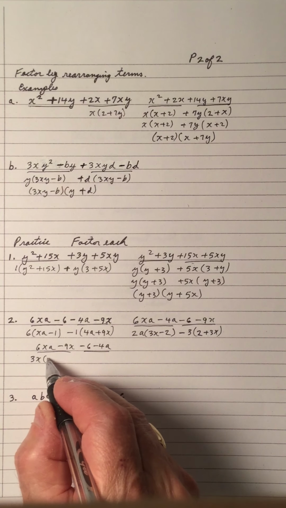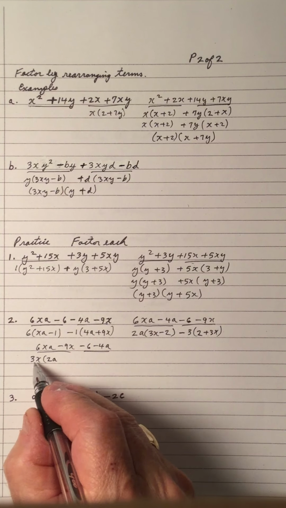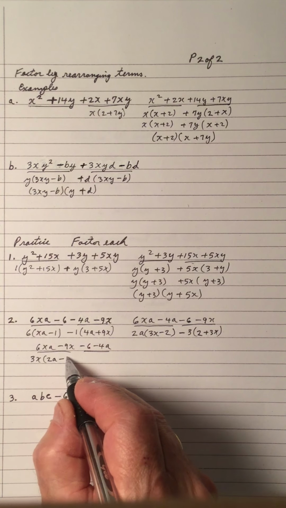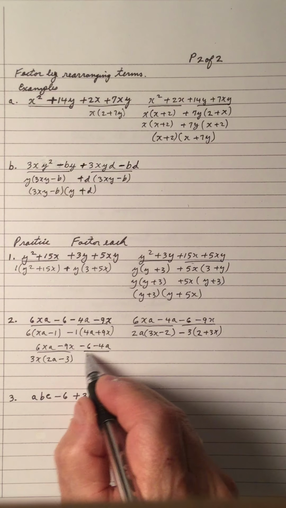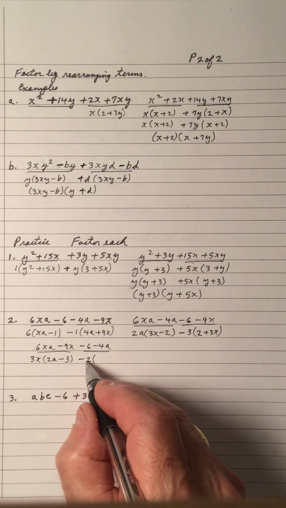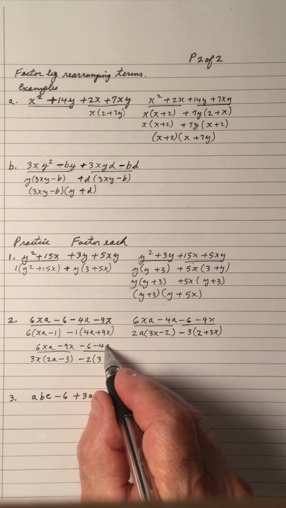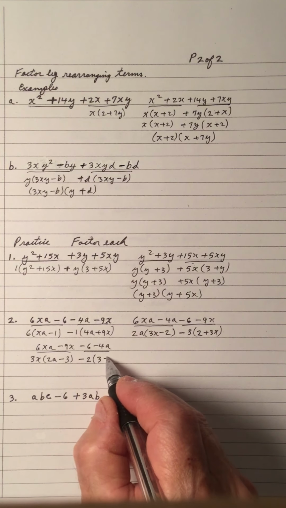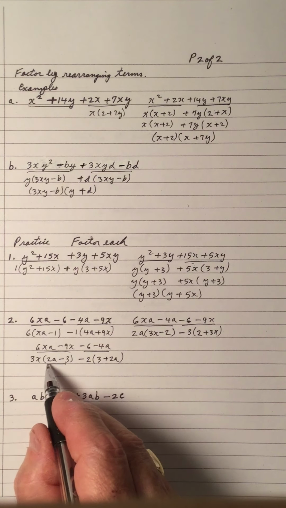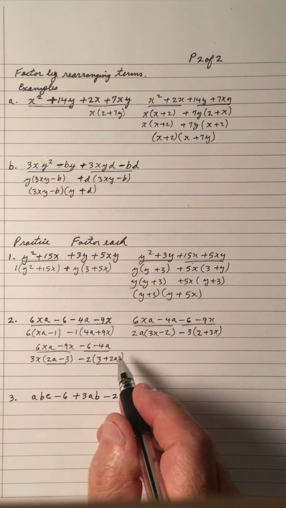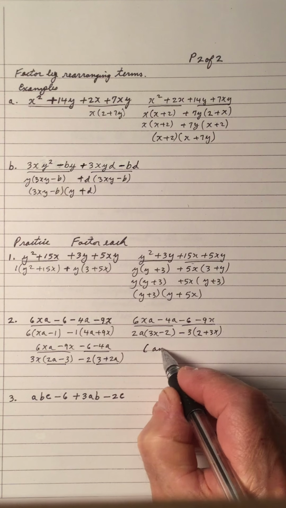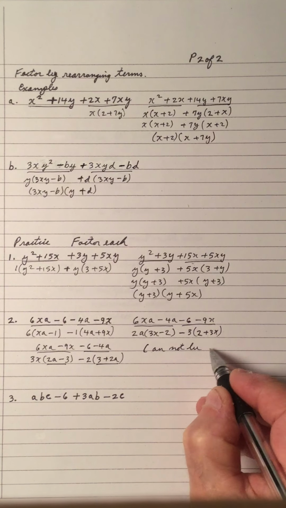6xa divided by 3x is 2a, and negative 9x divided by 3x is negative 3, and I have to take the negative out. That's a negative 2 coming out. So negative 6 divided by negative 2 is 3. Negative 4a divided by negative 2 is positive 2a. And again, 2a minus 3 is not the same as 3 plus 2a. So this one, you got to say, cannot be factored.